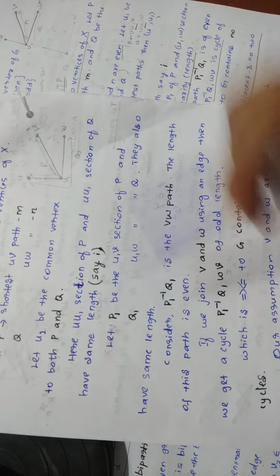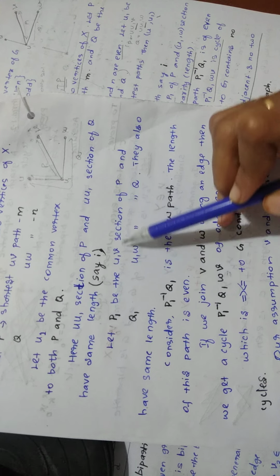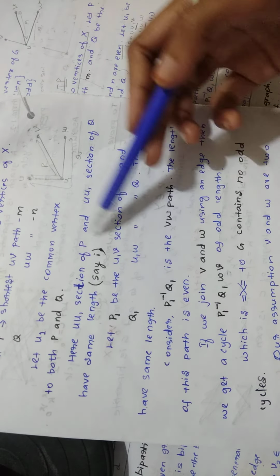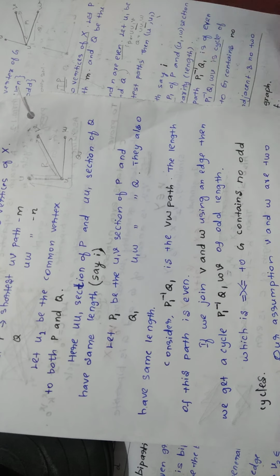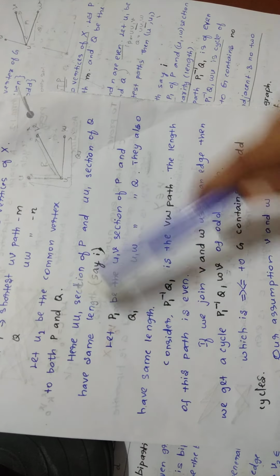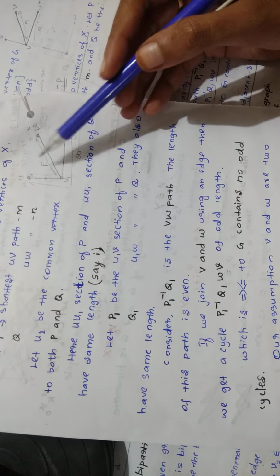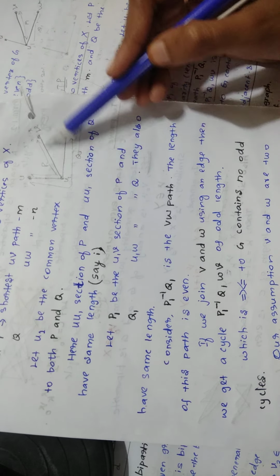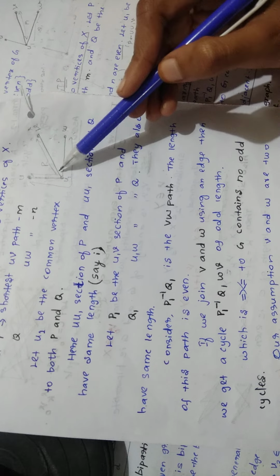And then let P1 be the U1V section of P, and you are assuming some other things. These are all "let" statements, which means you are considering them in order to prove the theorem at the end. So this is now denoted by P1, right?